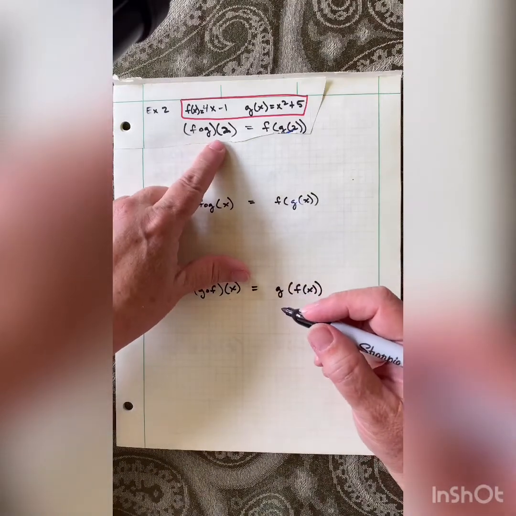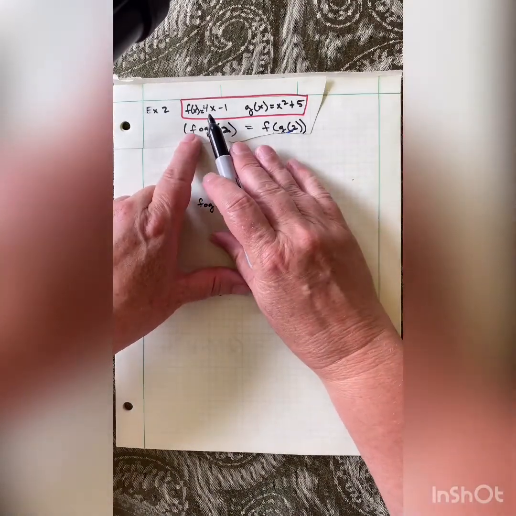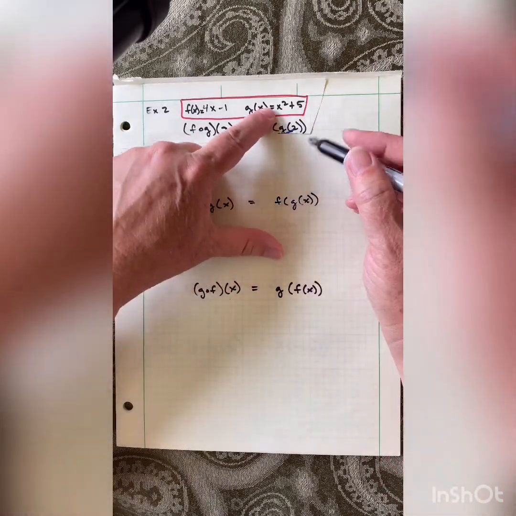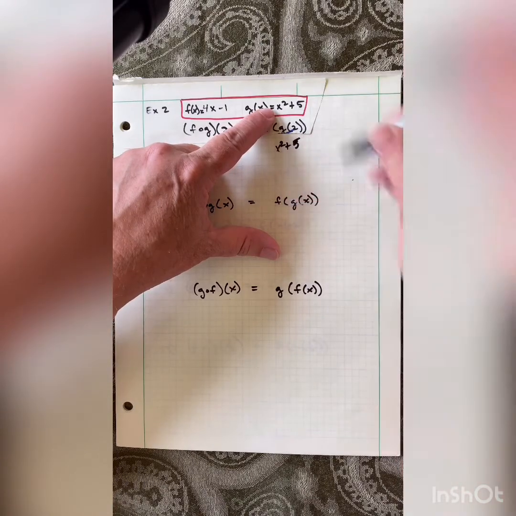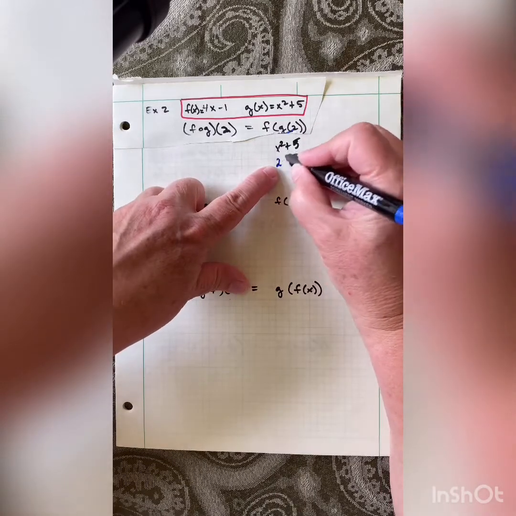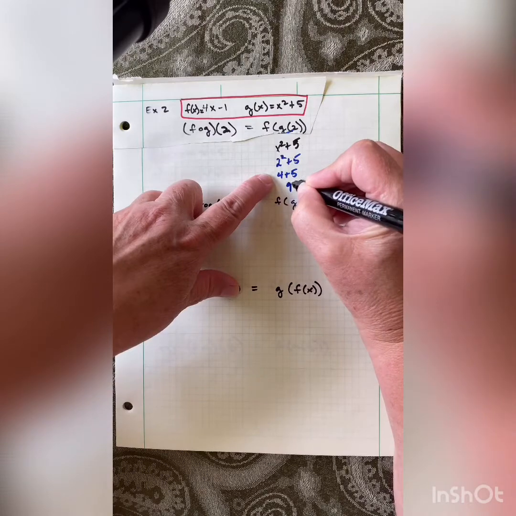Okay, f of g of 2. Rewrite it as f of g of 2, and here's your new f and g. So let's find g of 2. Here's my g, x squared plus 5. Every time I see an x, I'm putting a 2 in there. So 2 squared plus 5 gives me 4 plus 5, which gives me 9.